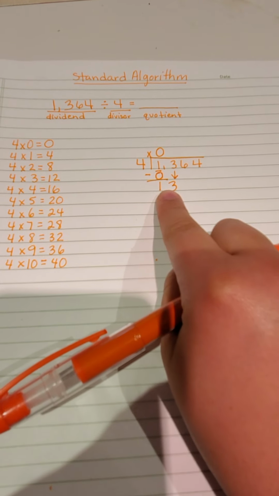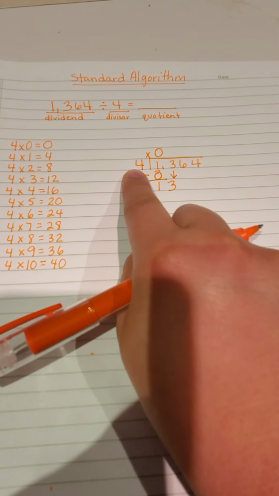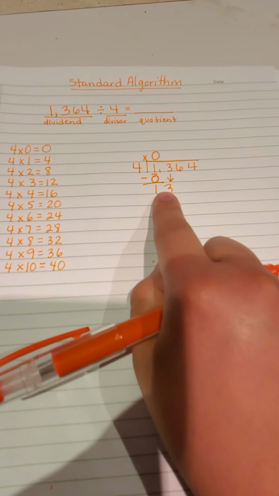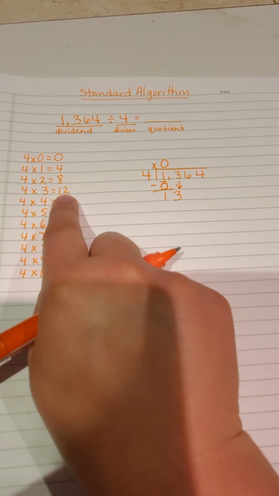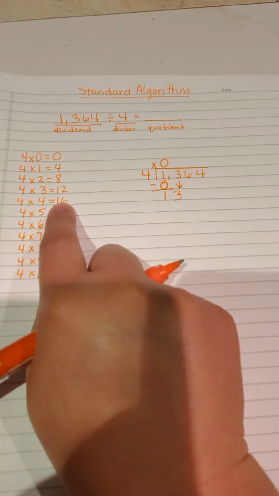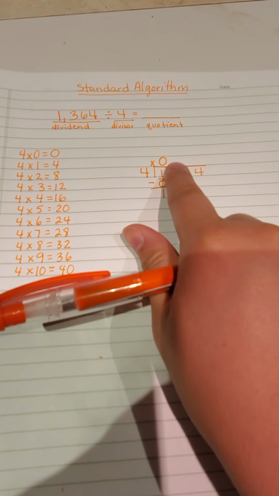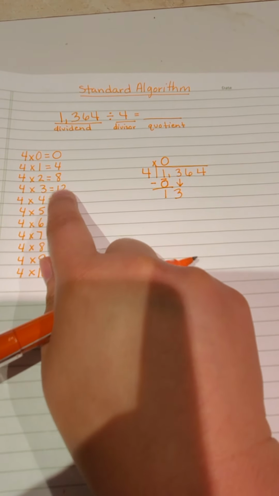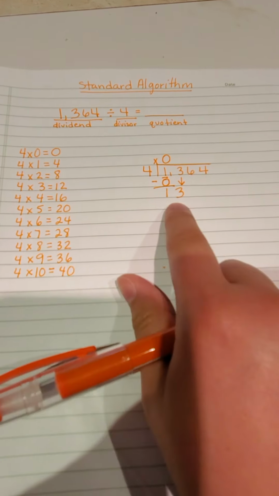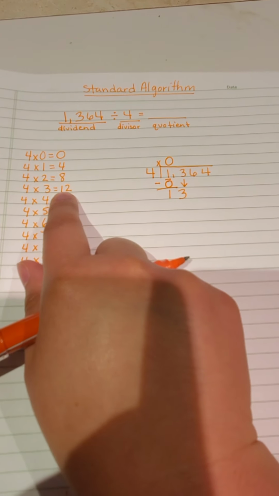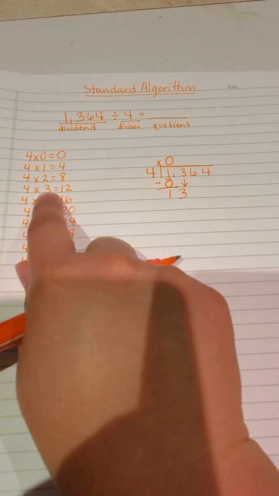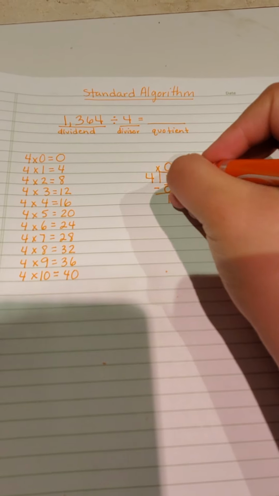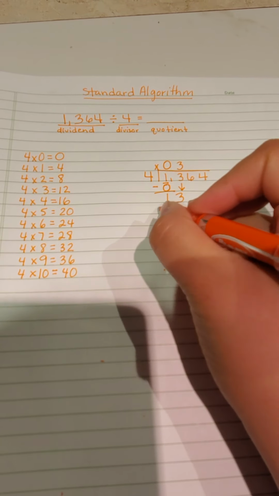If I have 13 cookies, can I share equally with 4 people? Yes, I can. Well, I don't know if equally, but I can give them cookies. So I want to try to pass 13 over here. Boom, 16. I passed 13. So if I did times 4, 4 times 4 would be 16. I can't subtract 16, so it has to be 12. Because I can subtract 12 from 13. So if it's 12, I know I have to multiply by 3. 4 times 3 equals 12.